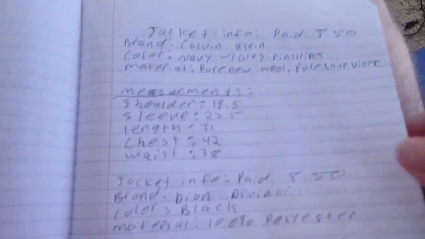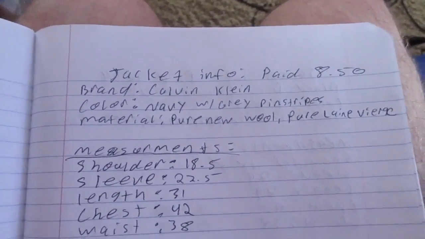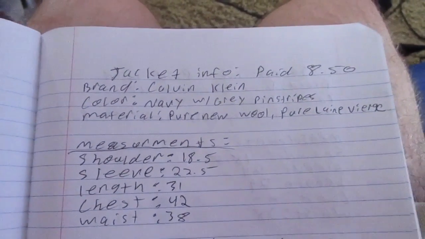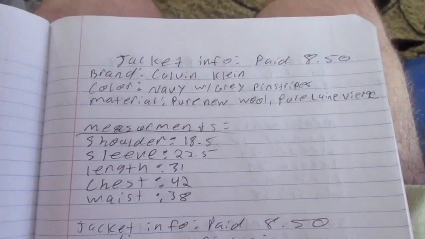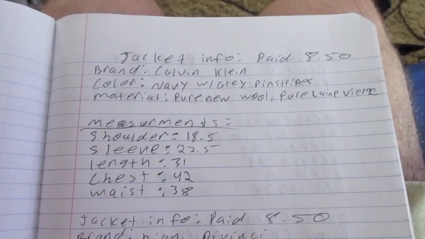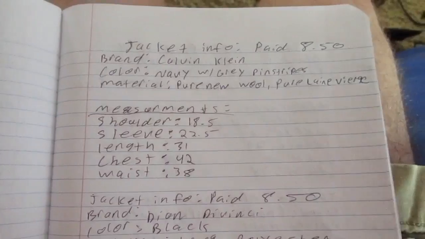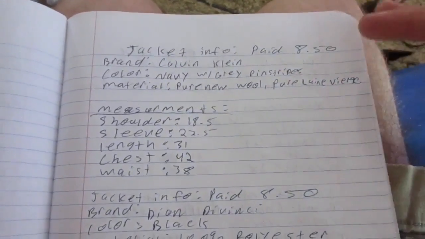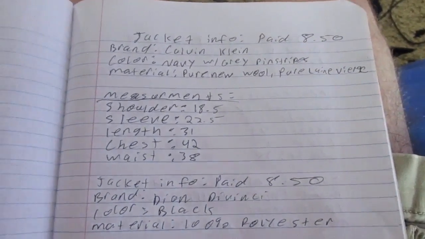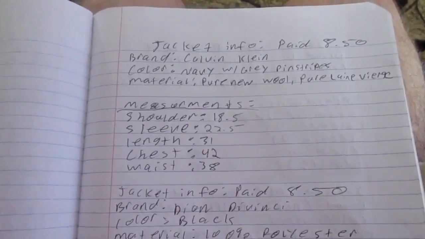Okay, let's see here. So first I'll start out by just saying jacket info as the title. I'll say what I paid for it, because sometimes I get clothes that don't come with receipts, so I'll keep this as backup for if I ever get audited. And I'm also going to start putting somewhere around here where and when I paid for it, so it'll be more believable, I guess you could say, for the IRS if you ever get audited.